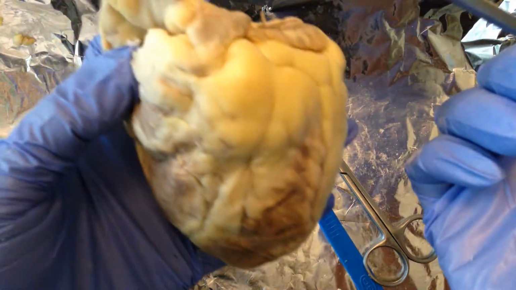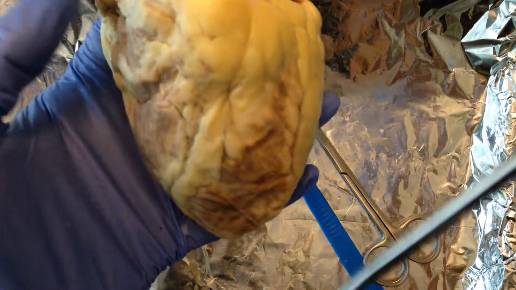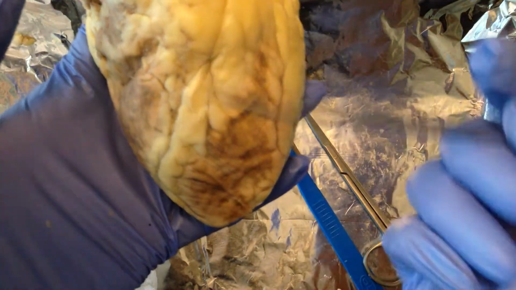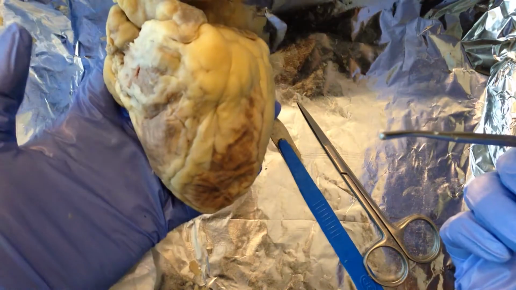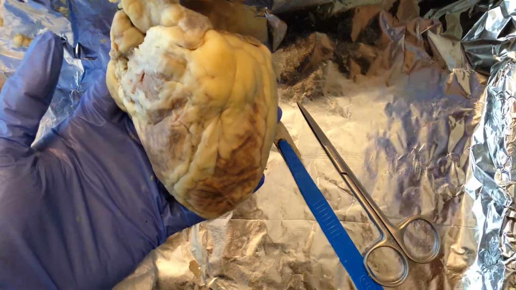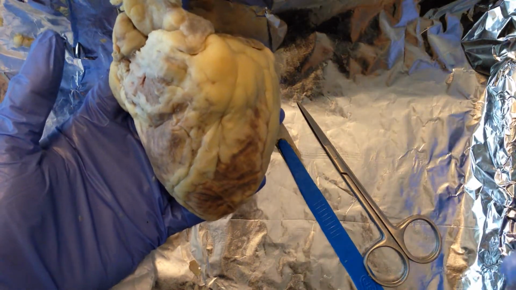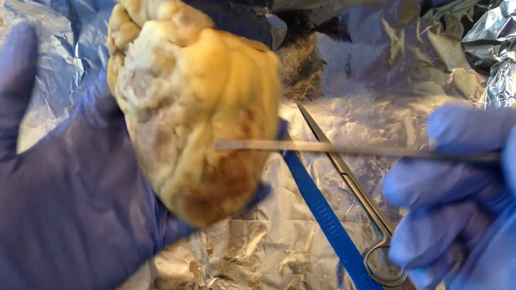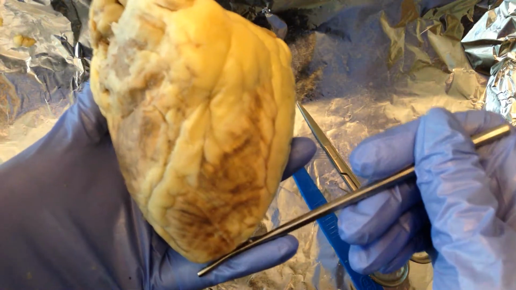Visceral pericardium is the surface of the pericardial membrane. The epicardium is the inner layer of the pericardium that is in contact with the surface of the heart. It is continuous with the pericardium.